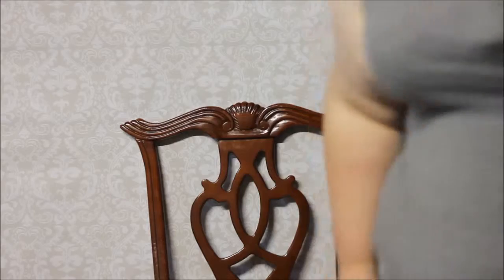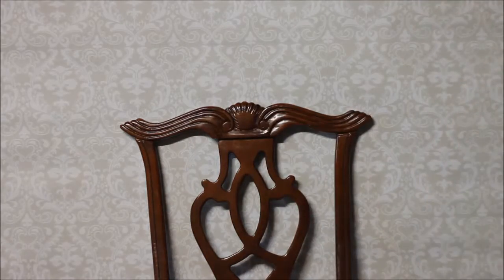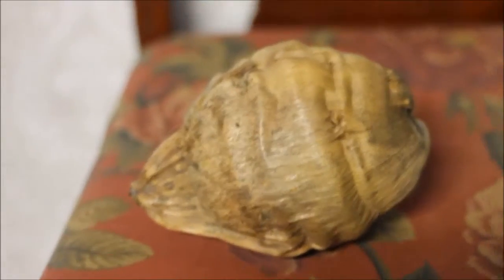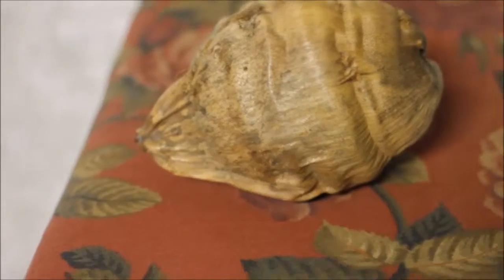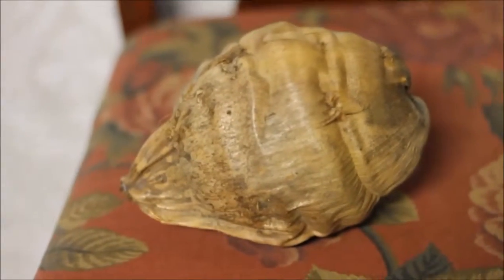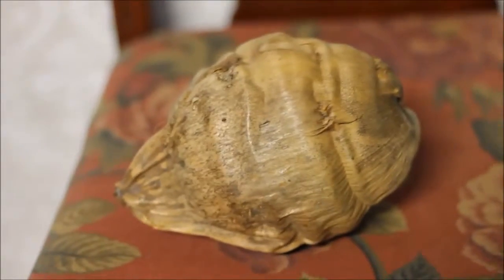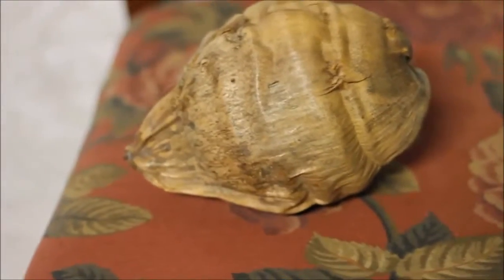Let's take a closer look at these objects. Here we have an organic form. As you can see, it has bumpy, smooth ridges, and it was formed in nature. I don't know what it is, but it was definitely a natural object.